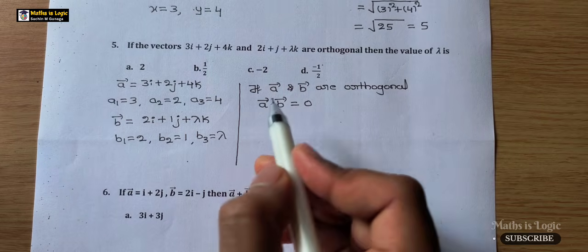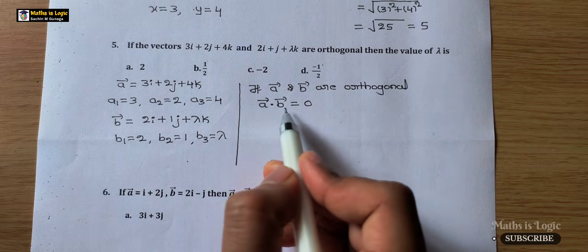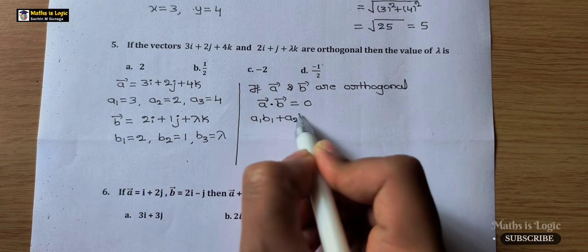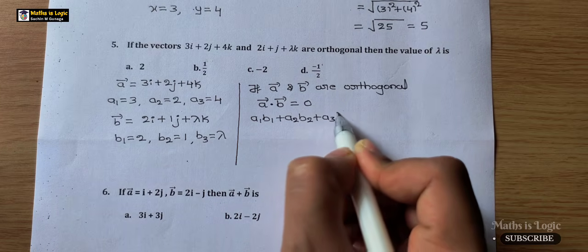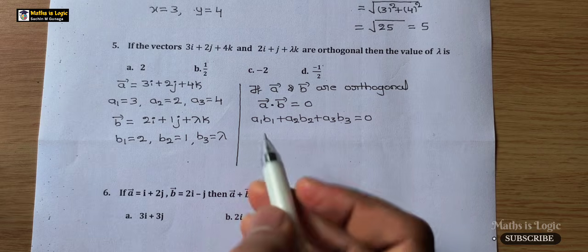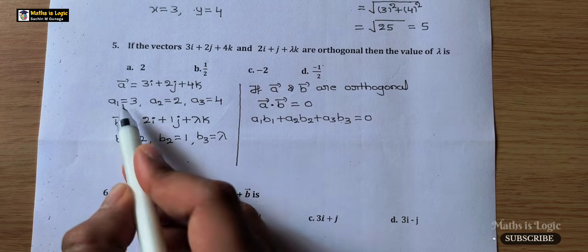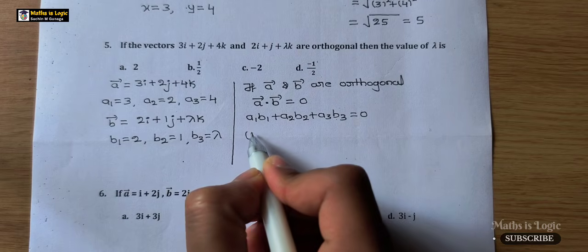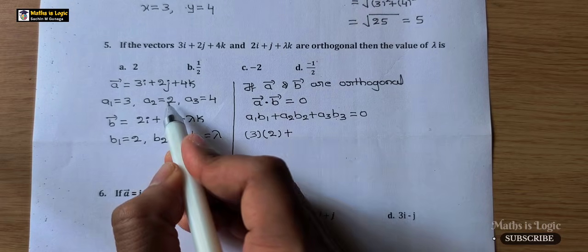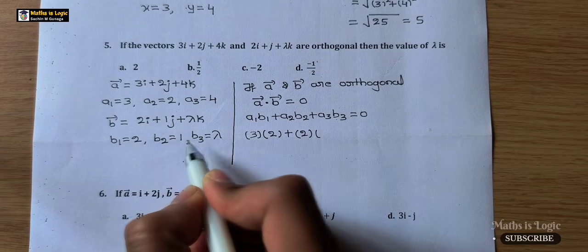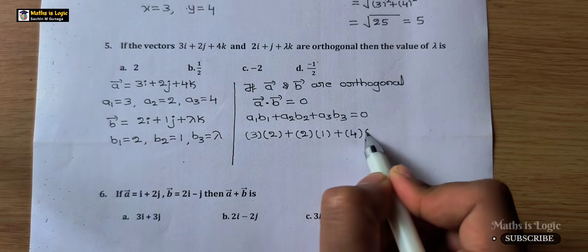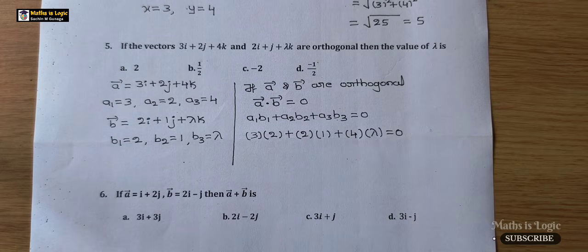So next write A dot B vector formula: A1 B1 plus A2 B2 plus A3 into B3 is equal to 0. Now substitute the values. A1 is 3, B1 2, plus A2 2, B2 1, A3 4, B3 lambda is equal to 0.